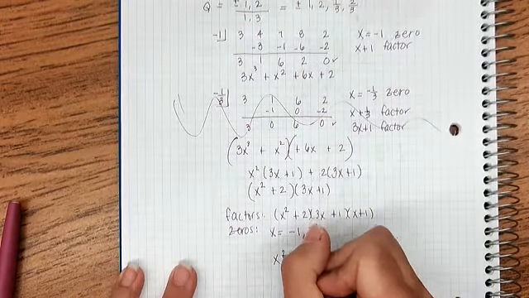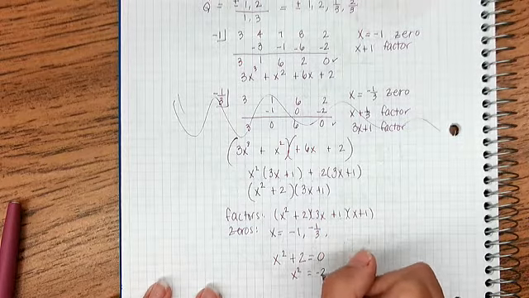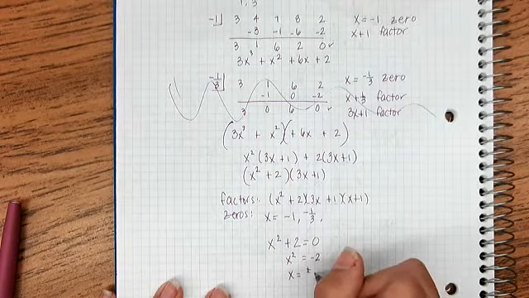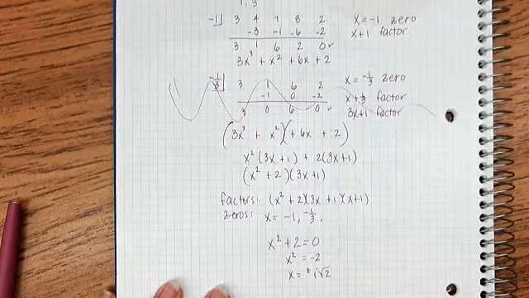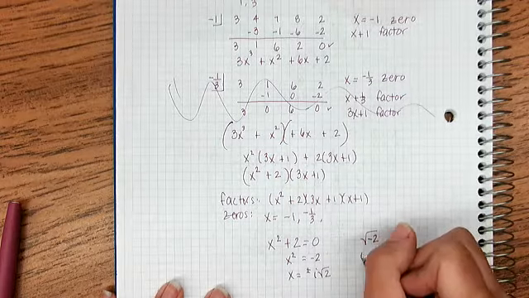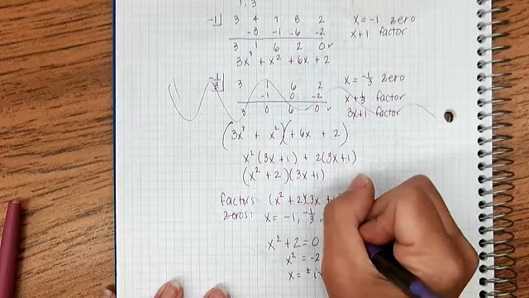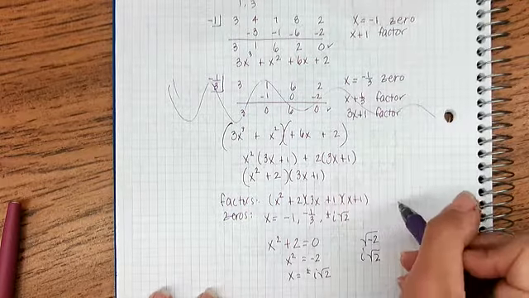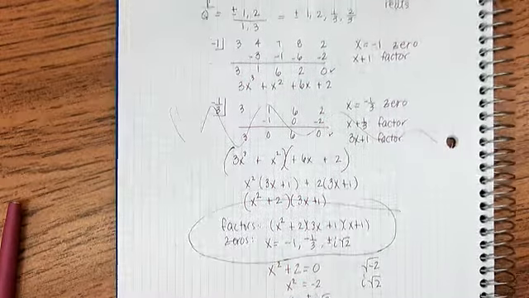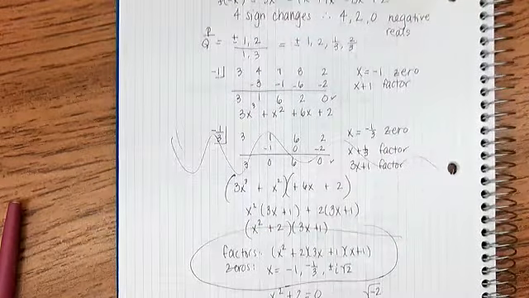X squared plus 2 equals 0. X squared equals -2. X equals plus or minus i√2. Take the square root of both sides, you get the square root of -2. I comes out, the root stays in. Notice 2 negative real answers, no positive real answers. There you go.